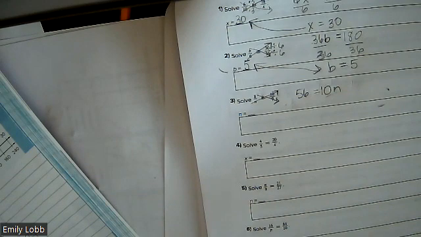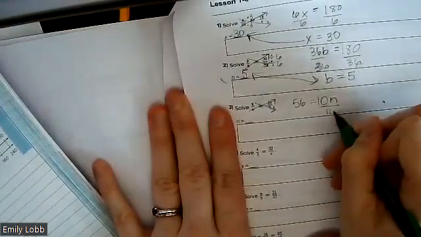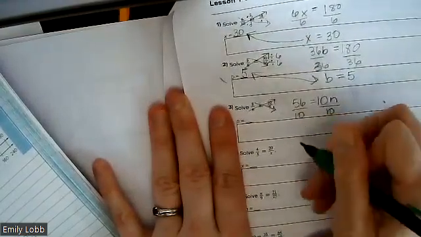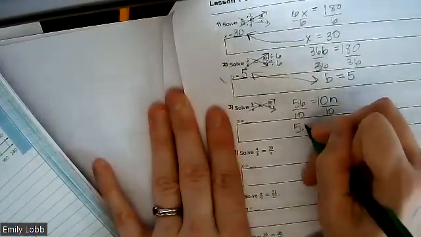And now, I'm just going to divide both sides by what? Here we divided by 36. Here we divided by 6. So here we're going to divide by, what's the number in front of the letter? 10. We divided by 6. We divided by 36. Now we're dividing by 10. So we have 5.6.